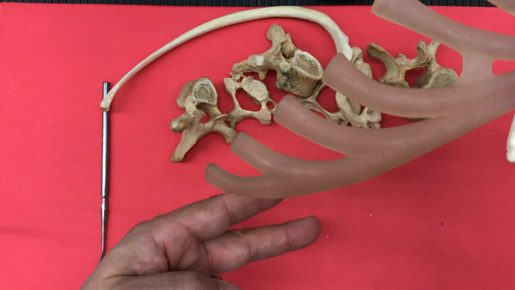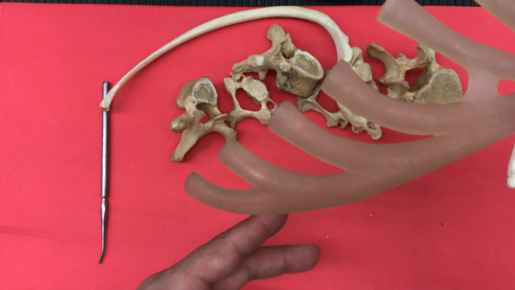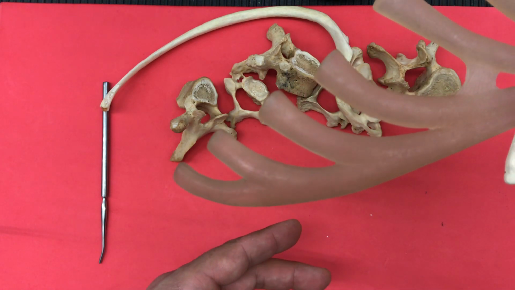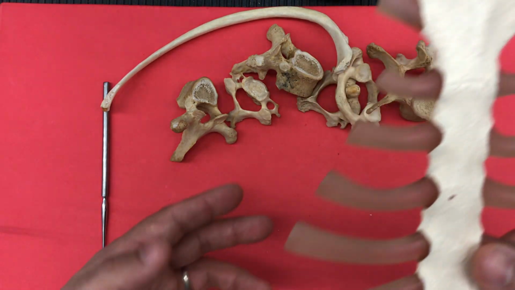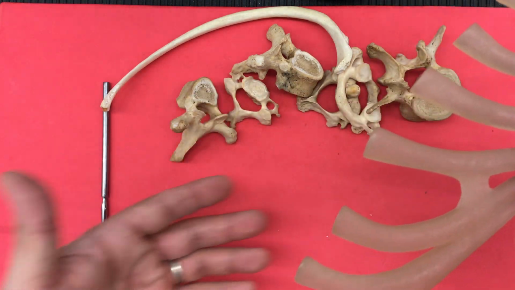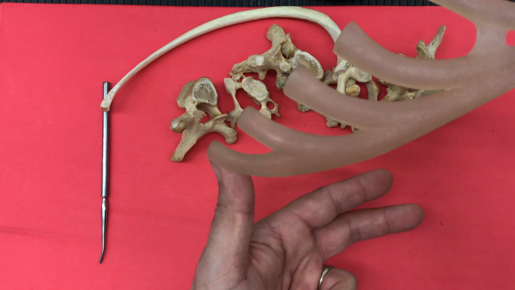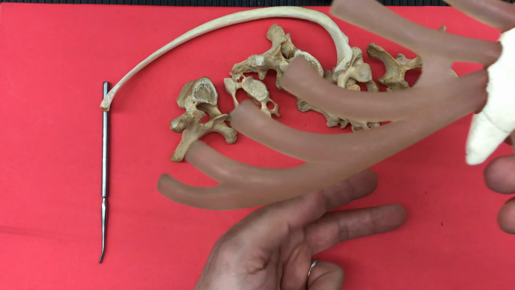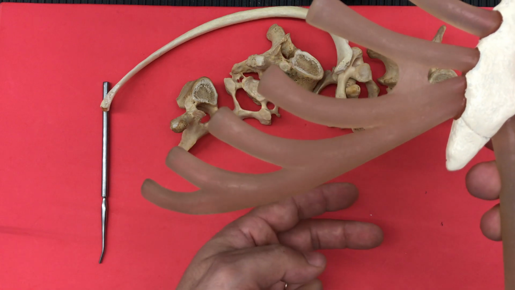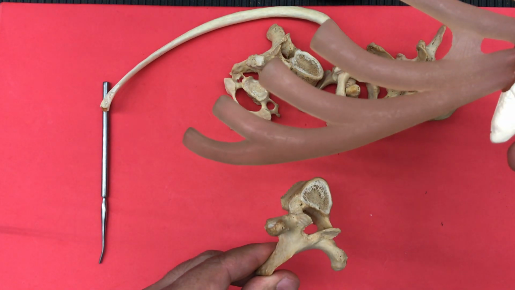And then finally there are 2 more, they're just called floating ribs. Those are ribs 11 and 12. Or you could just call them vertebral. So you have vertebrosternal, vertebrochondral, and then just vertebral because they're floating and they only attach to the thoracic vertebrae.